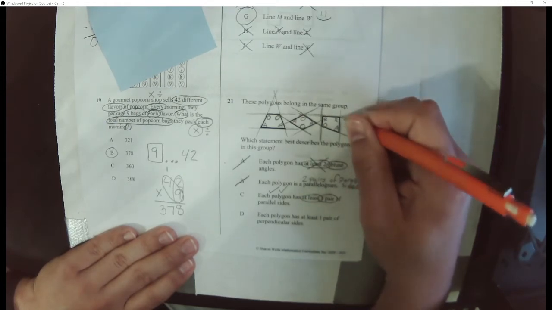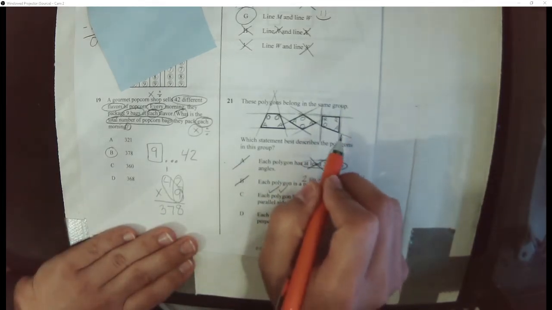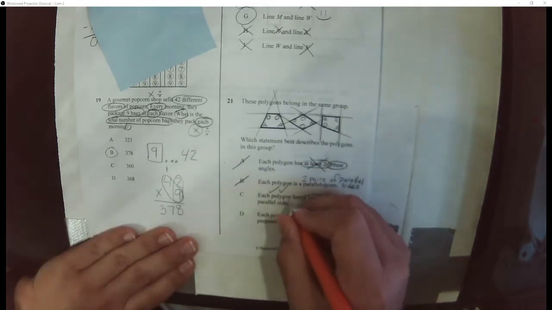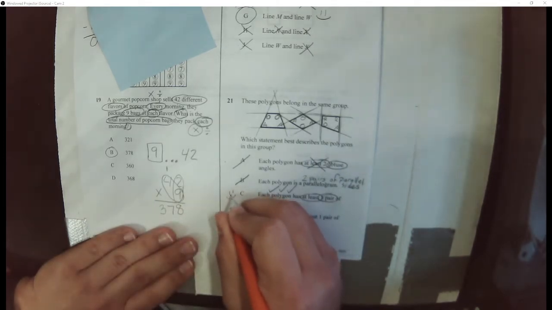If I check the sides, those ones would be parallel. The left and the right side, no matter how long I make those sides, would never ever touch. So every single polygon does have at least 1 pair of parallel sides. D, each polygon has at least 1 pair of perpendicular sides.